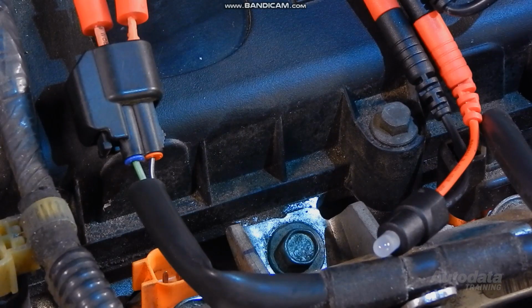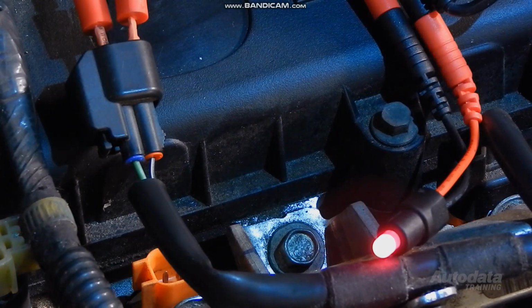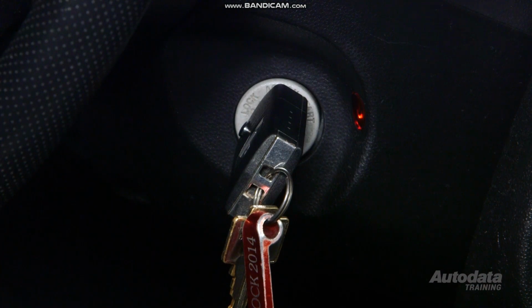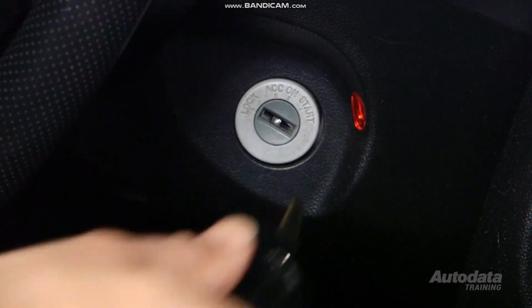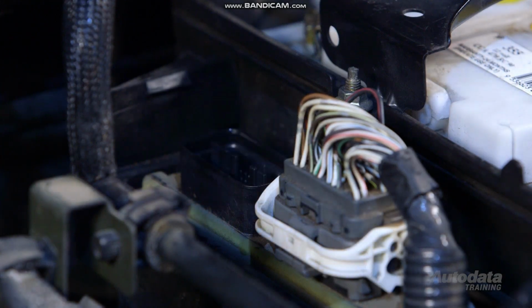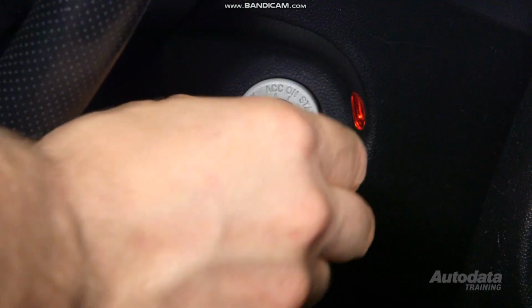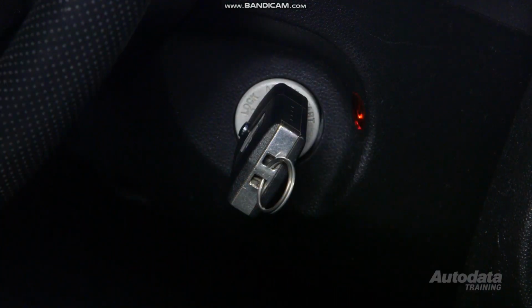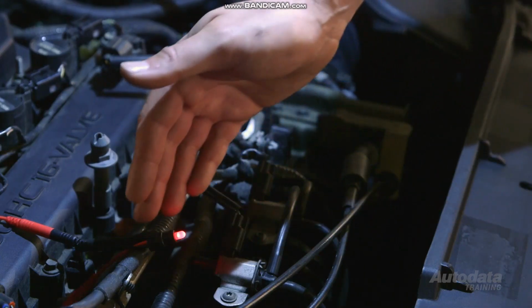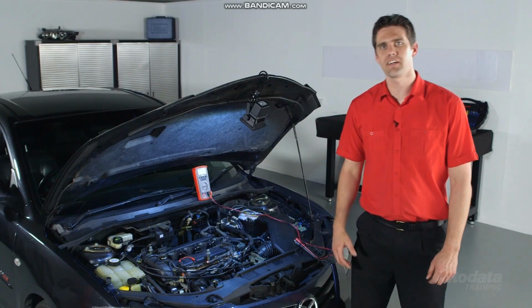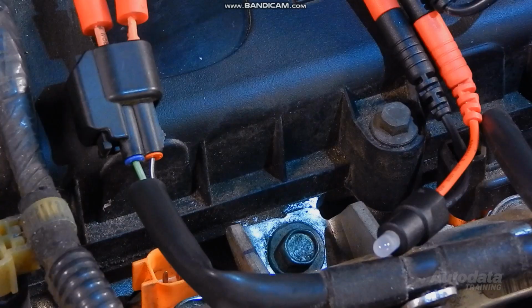If the light comes on and remains on, a short to ground will be indicated. To isolate the fault, turn the ignition off. Disconnect the ECM connector and turn the ignition back on. If the light is still on, then there'll be a short to ground in the control circuit.